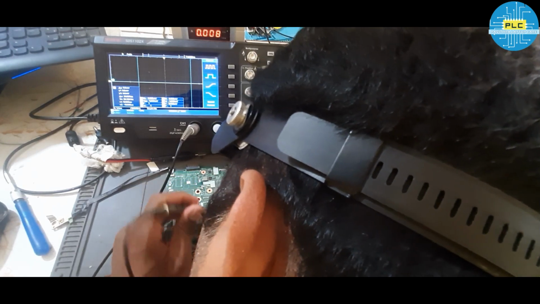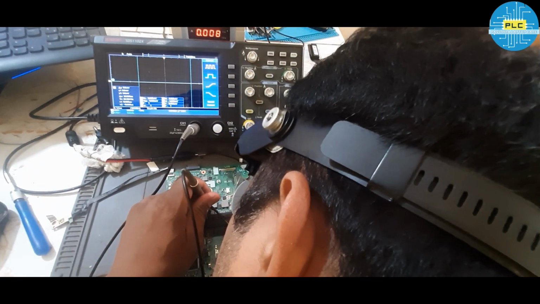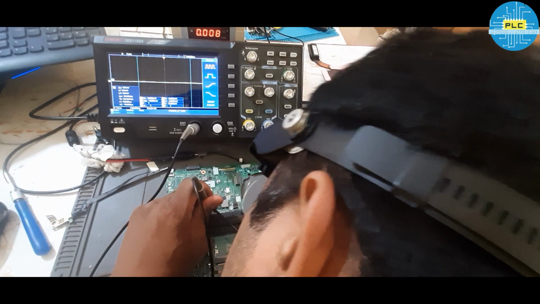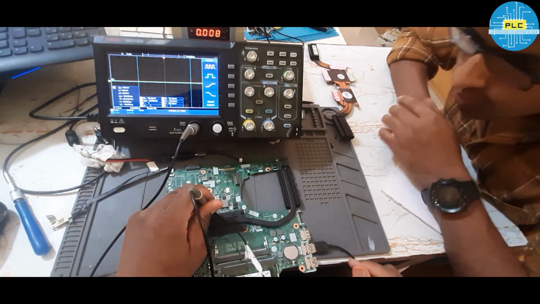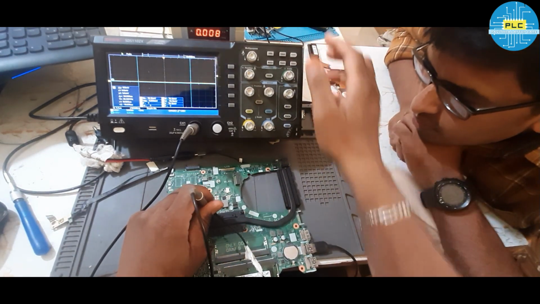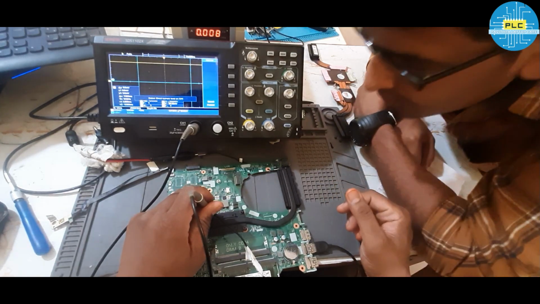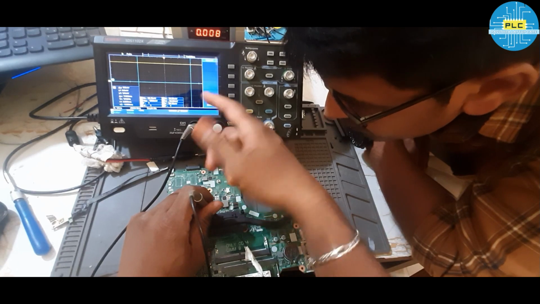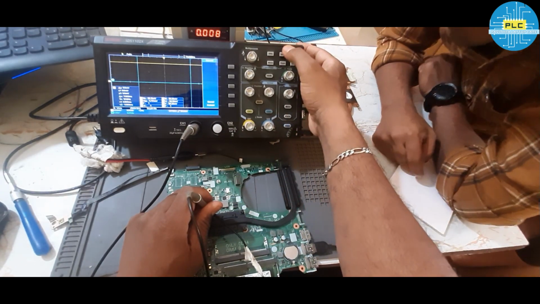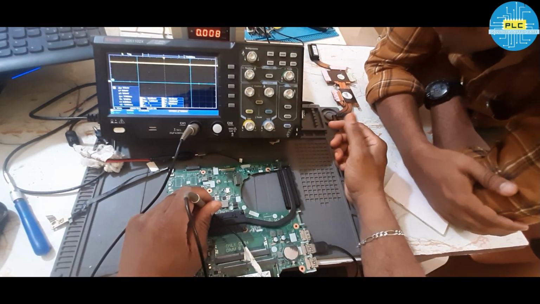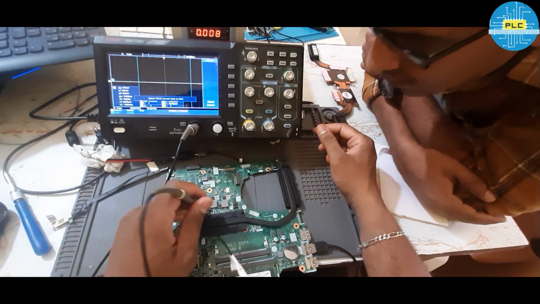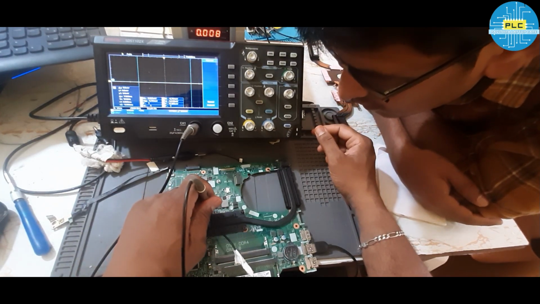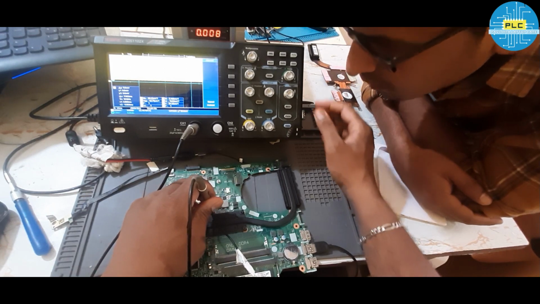See, this is the crystal. One side I'll check. What you will get, just to check. Sometimes what will happen, it won't show. Display won't show. If you keep on pressing here. See, here nothing is showing. Right. See, on one side nothing is showing. The other side I'll check.